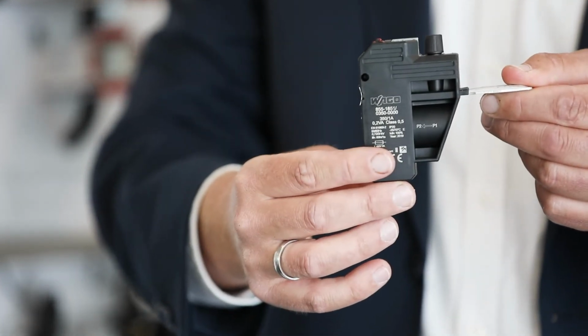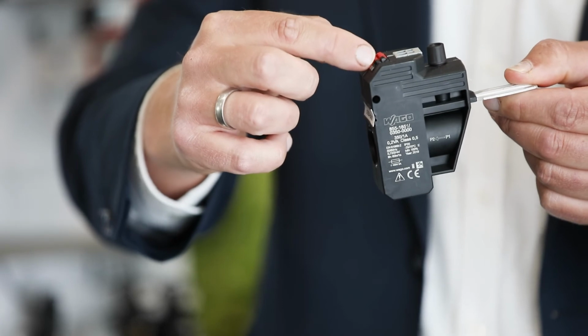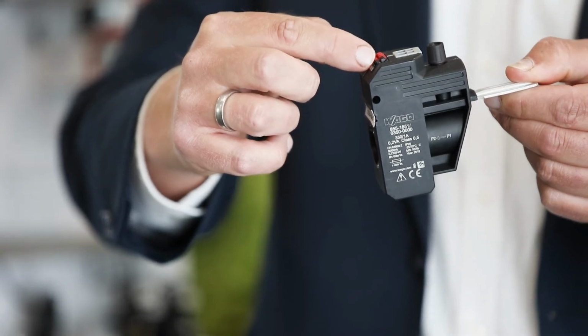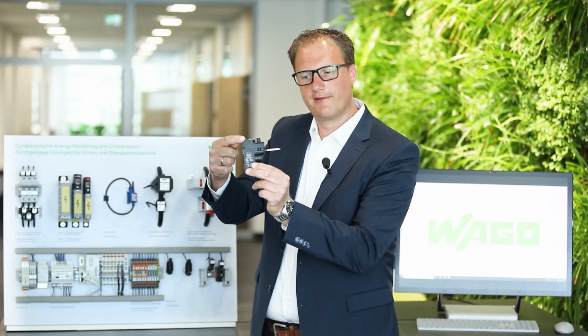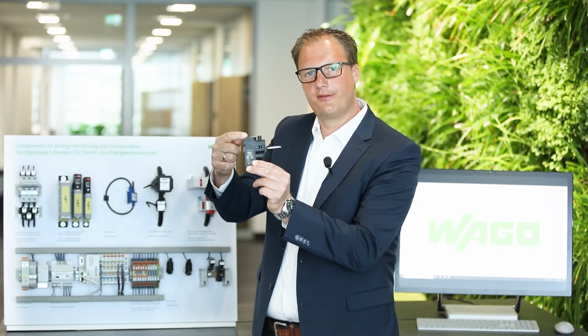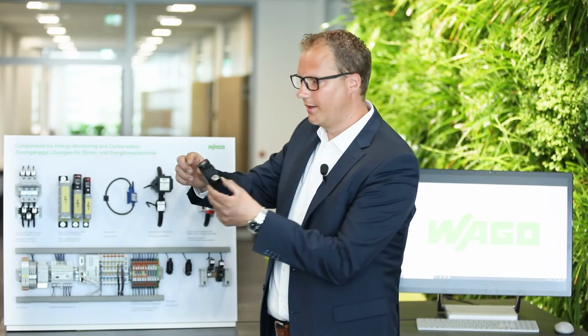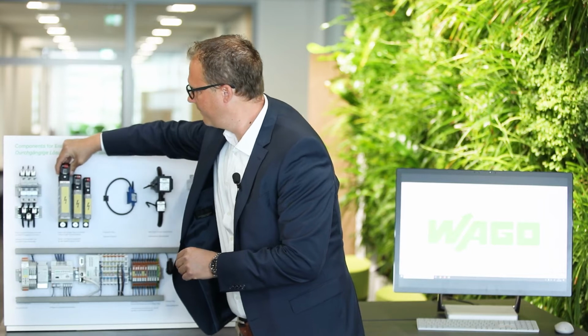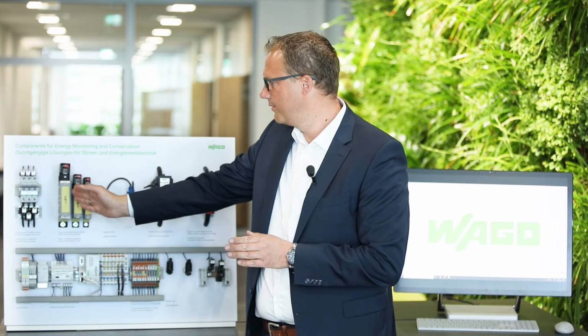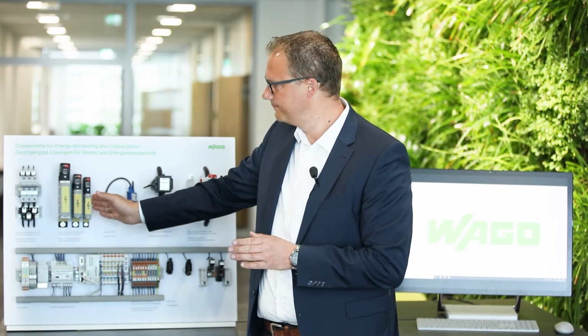Then at the bottom you have an integrated current transformer, and then you have all values that you need for the power, current and voltage. And this accessory is very easy to handle. You can mount this in a jumper slot, and these products are available for the power cage clamps 185 square millimeters, 95 square millimeters and 35 square millimeters.